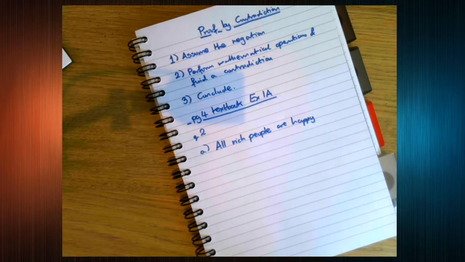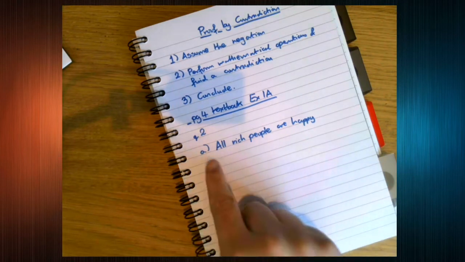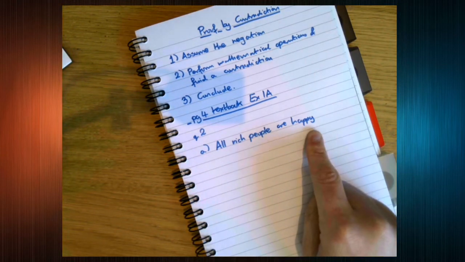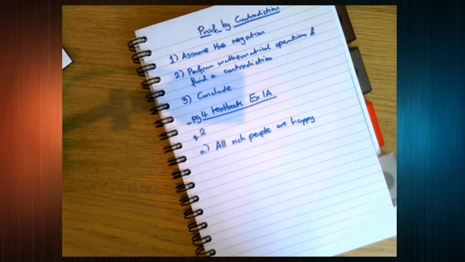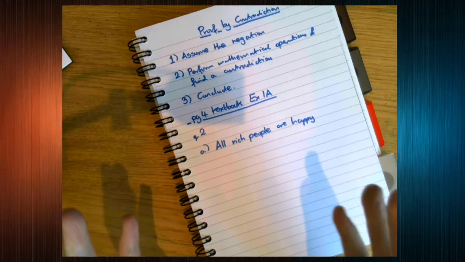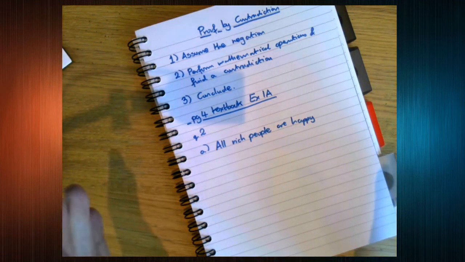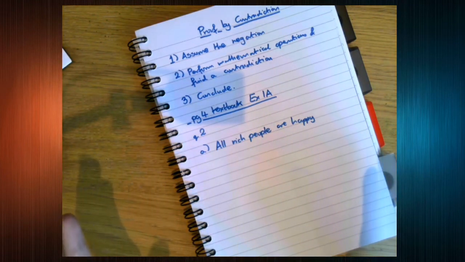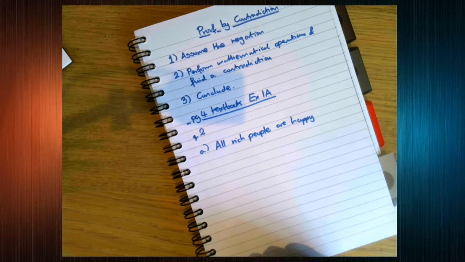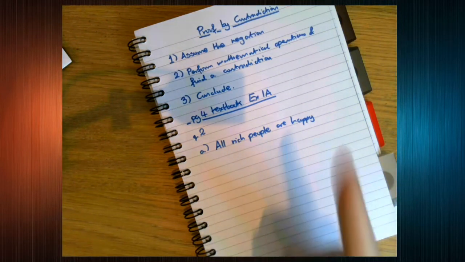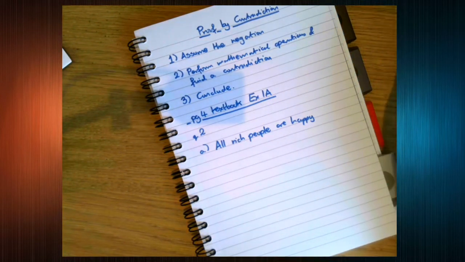What is the smallest thing that can happen where this isn't true? So let's think about that in a different way. If all rich people are happy, what's the fewest number of rich people that we need to make this statement not true? 1. We need 1 rich person to be not happy.